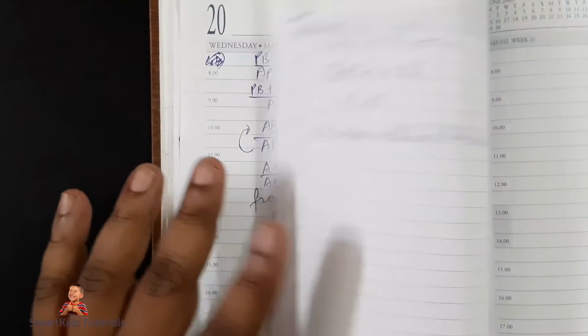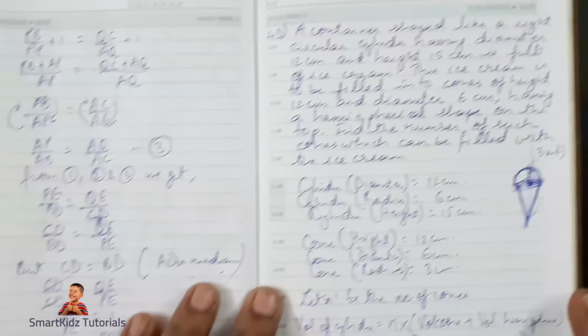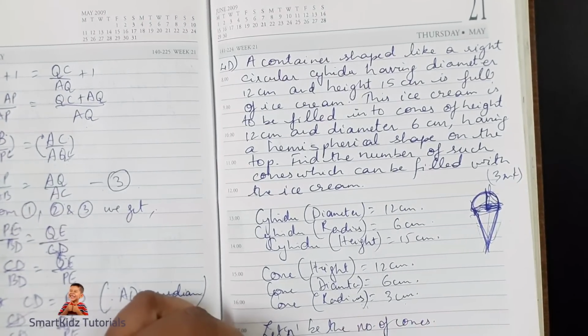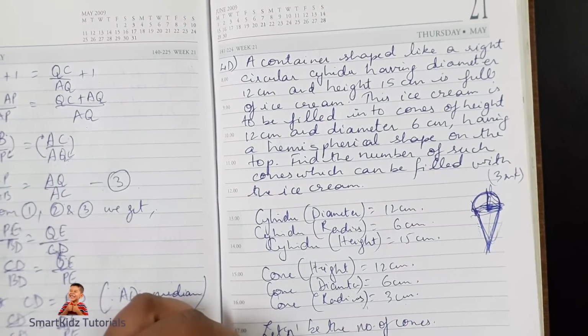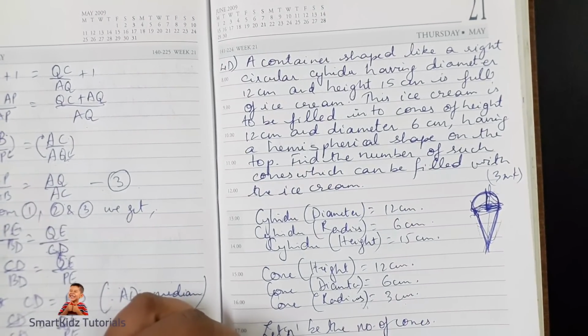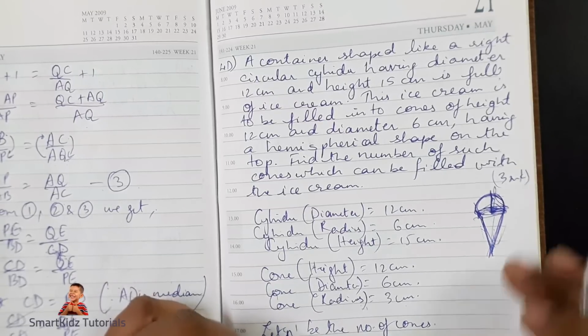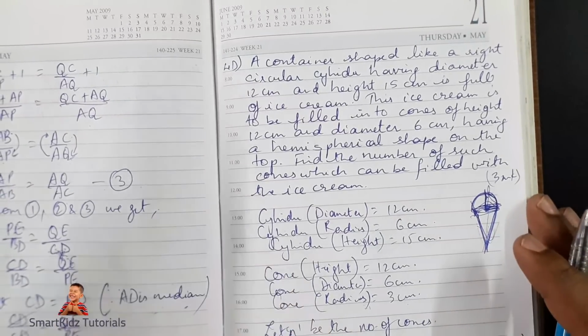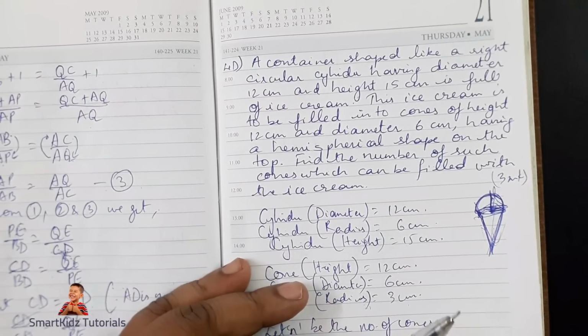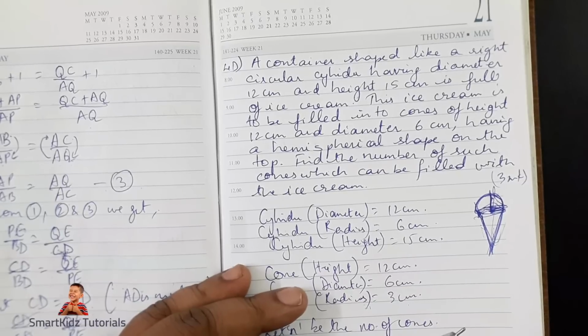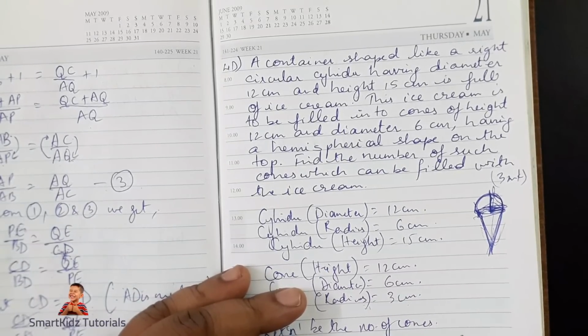So with this, we come to an end of this Goa Board's Maths Level 1 Term 2 model paper for the 2023 upcoming March examination, or April examination, sorry. I hope you have found it easy to follow.